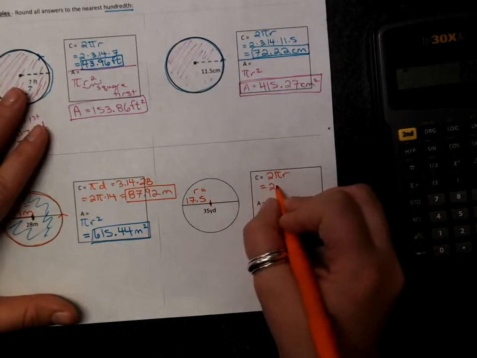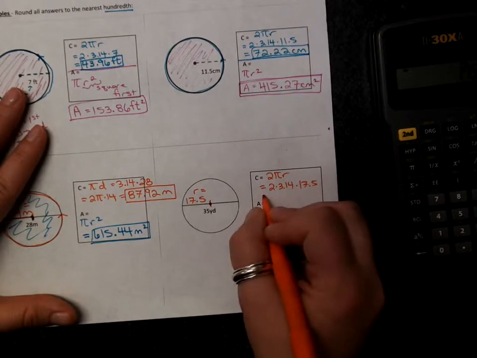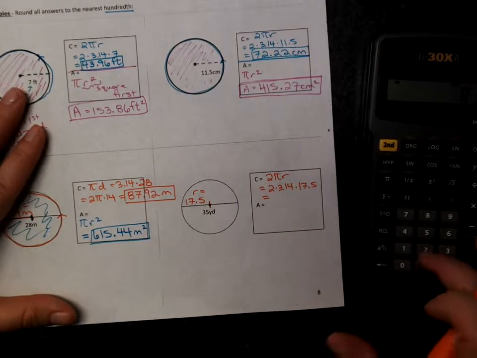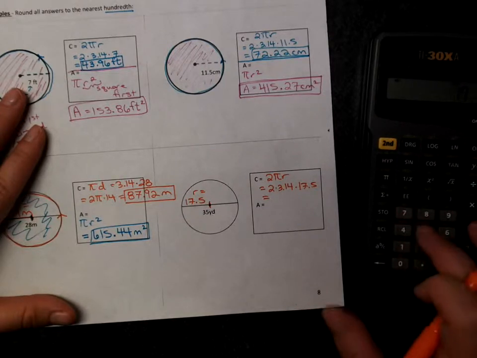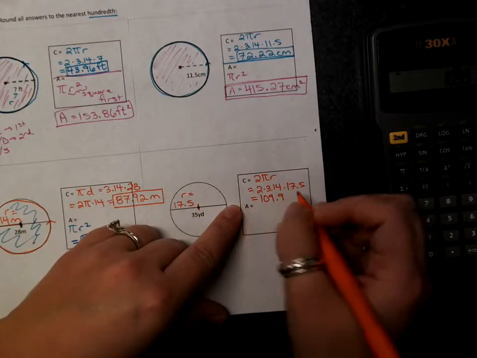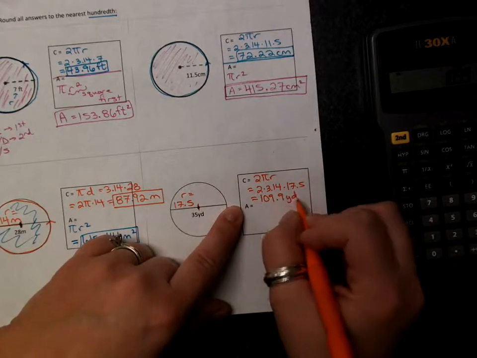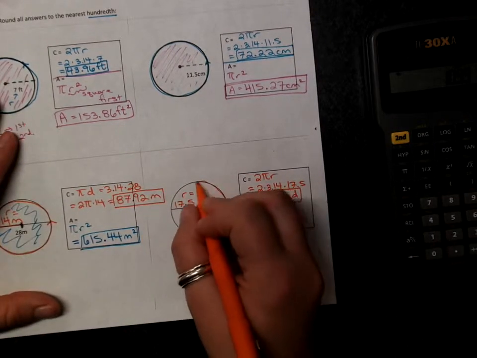So that'd be 2 times 3.14 times 17.5. Which gives you 109.9 yards. That's the distance if I walked around the circle.